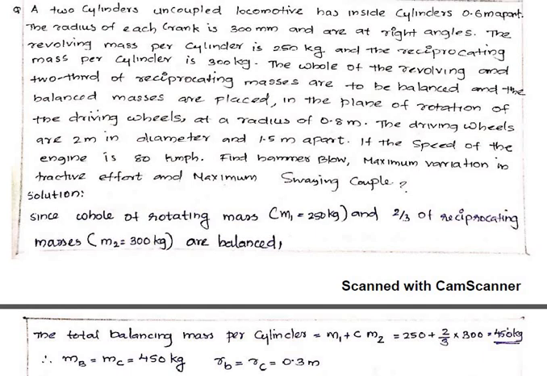That means the mass associated with your piston is 300 kilogram, and we have to balance the whole of the revolving mass and 2/3 of the reciprocating mass, in the plane of rotation of the driving wheels at a radius of 0.8 meter. That means we are placing a counter mass to balance the unbalance. And again, it is important that it's an uncoupled locomotive, and we find the effect of partial balancing.